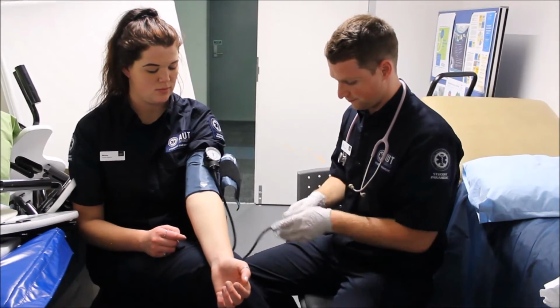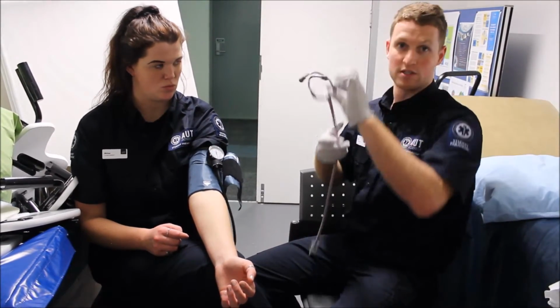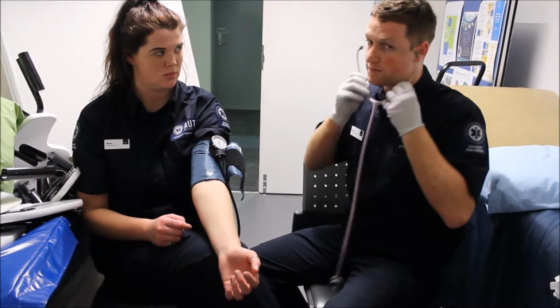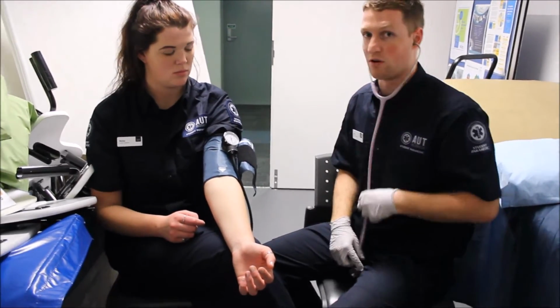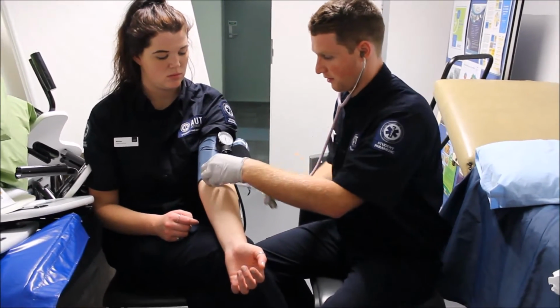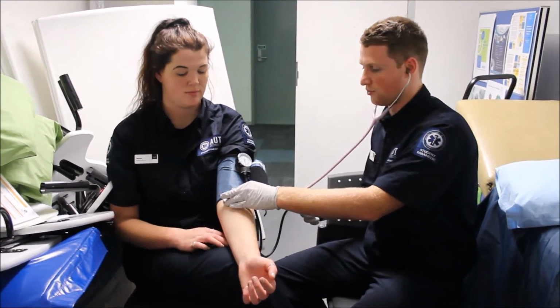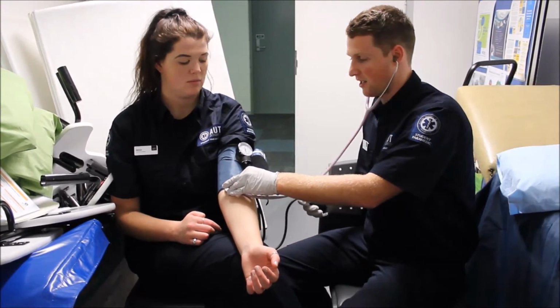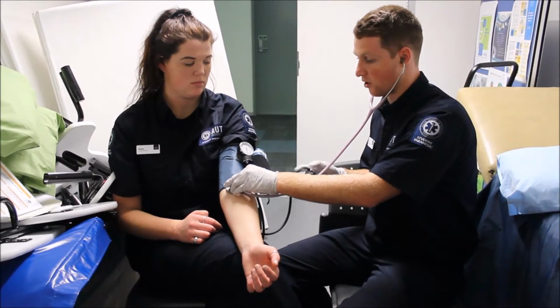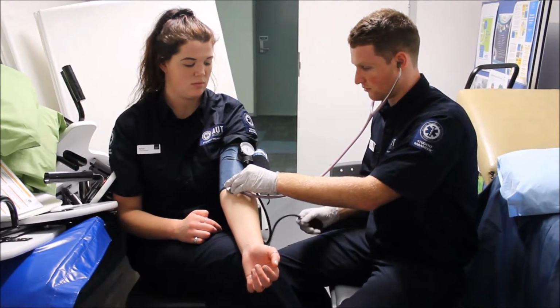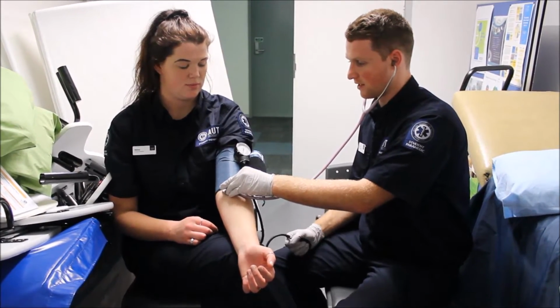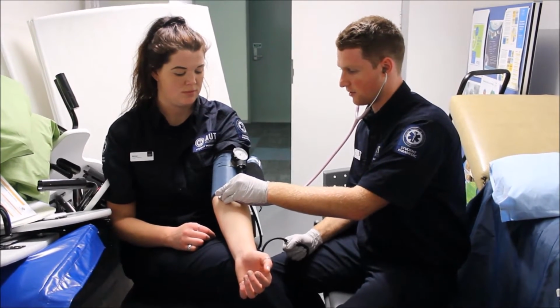Next, what I'm going to do is just put the stethoscope on the medial aspect of her elbow, over the brachial artery. Find the beat. There it is there. Now I'm going to pump it up to where I lose her heartbeat, and go one beat per each stroke, turn it on, and then slowly come down.